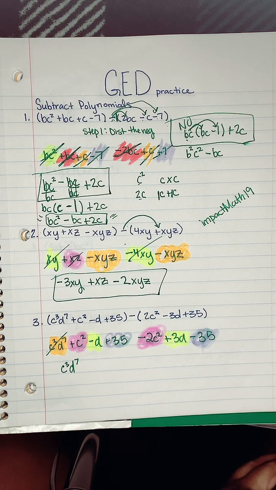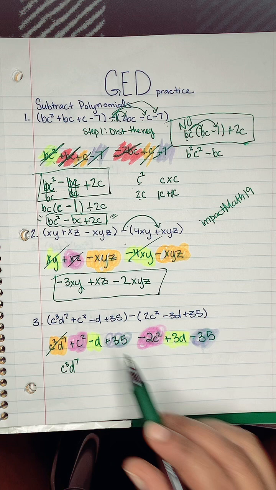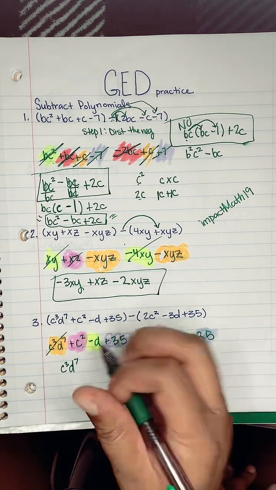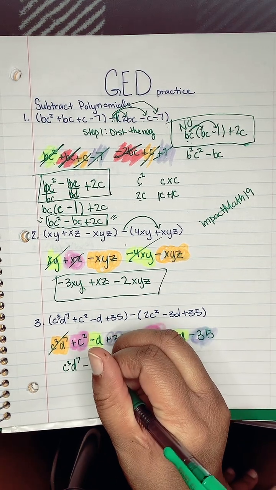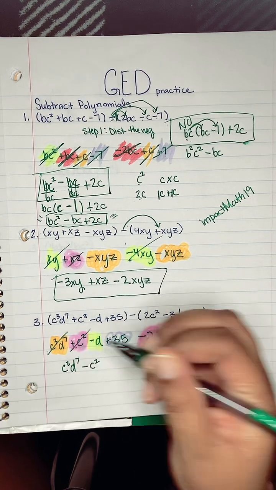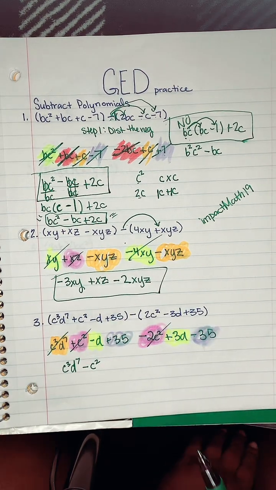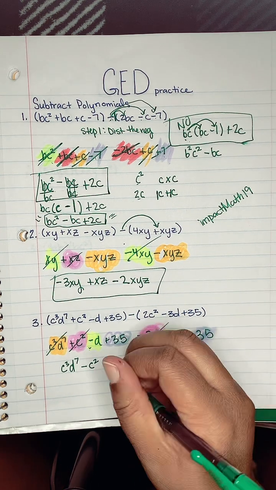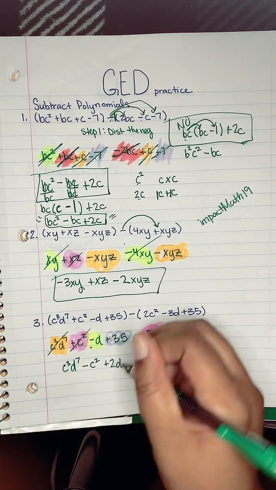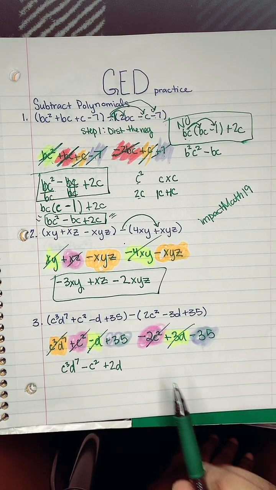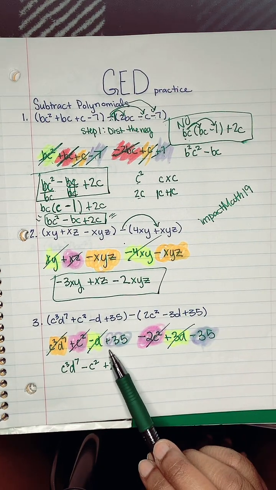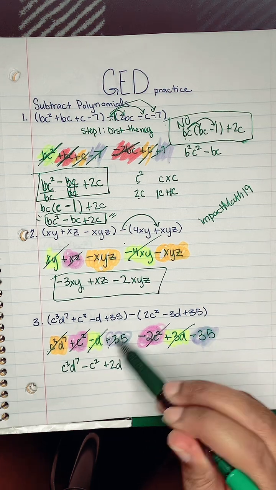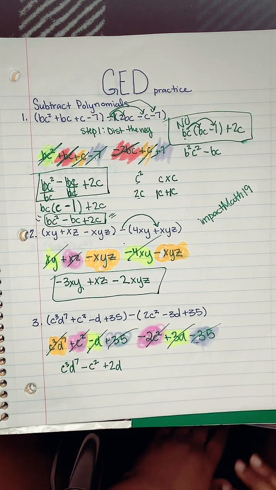-c squared. Yes, 1 minus 2 is a -c squared. Beautiful. And then plus 2d: -1 plus 3, or 3 minus 1, is a positive 2d. And our yellows cancel, and this 35 minus 35 cancels. And that's it.